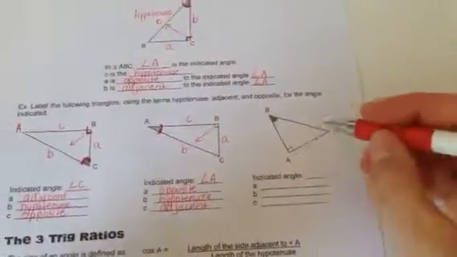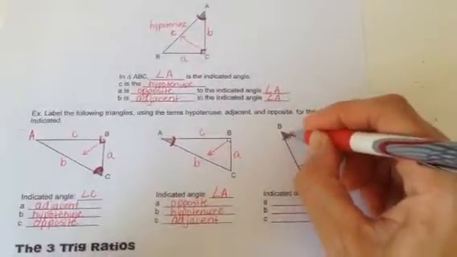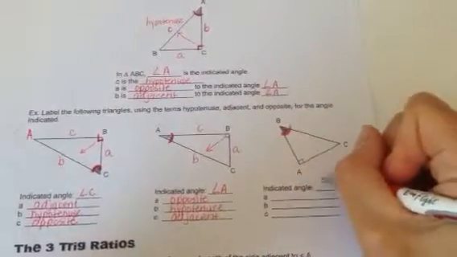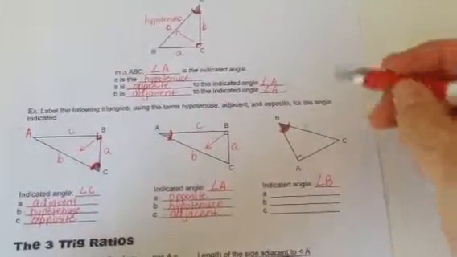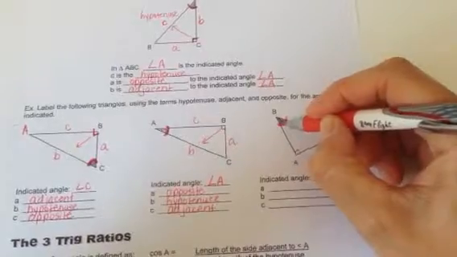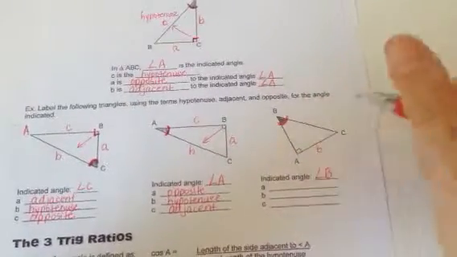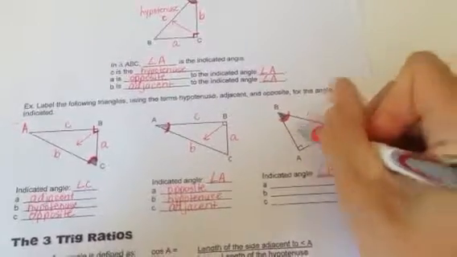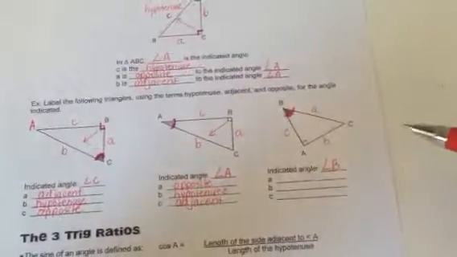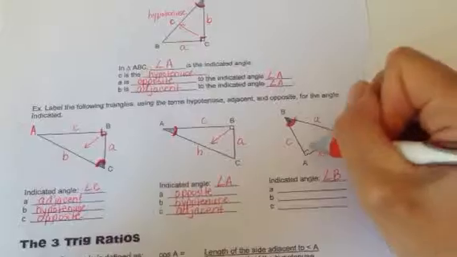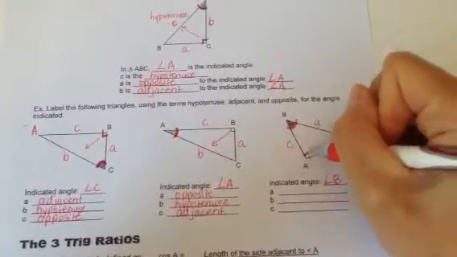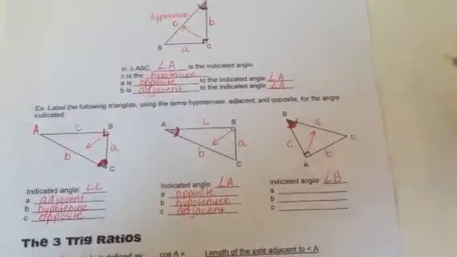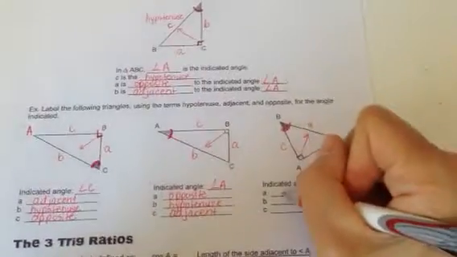Okay, the final example, we've got angle B. So our indicated angle is angle B. Let's label our sides. Opposite of B will be side B, opposite of A will be side A, opposite of angle C will be side C. Let's find out our hypotenuse first. So your right angle, the side that's opposite is the hypotenuse.